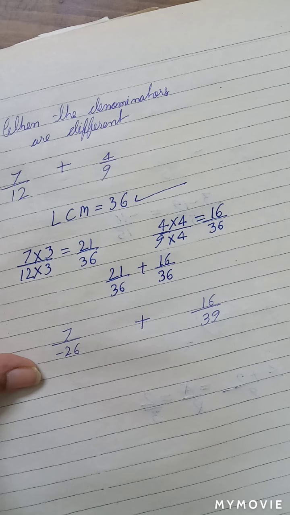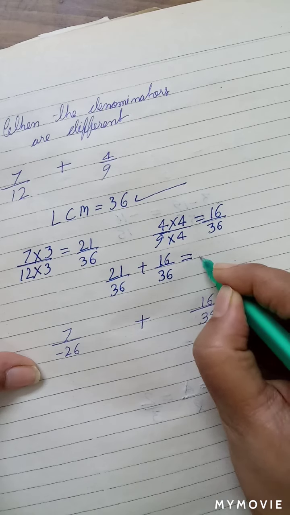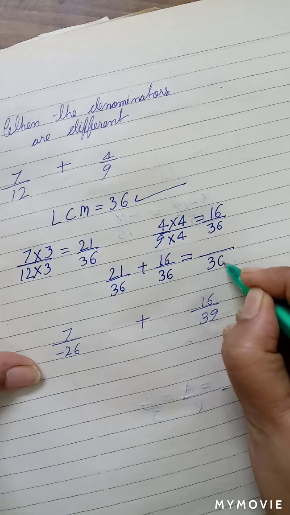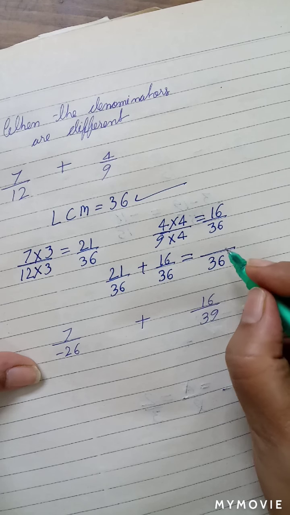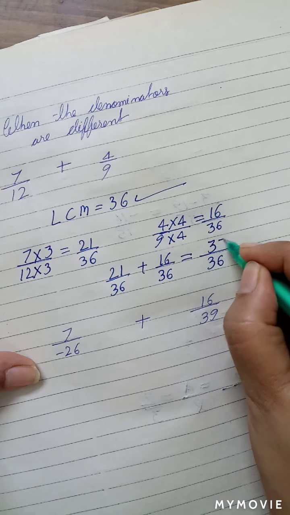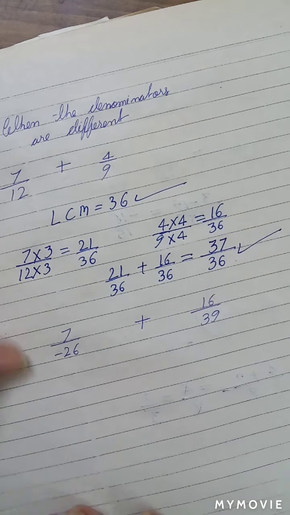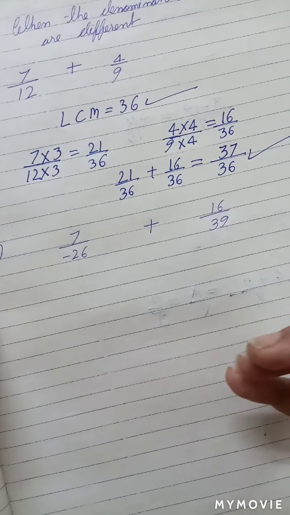So the idea is to make the denominators same. When the denominators are same, just add the numerators of the rational numbers and the denominator will remain unchanged. So let's do it. Keep the denominator unchanged, and 21 plus 16 is 37. So here we have 37 by 36. Now let's do one more example.